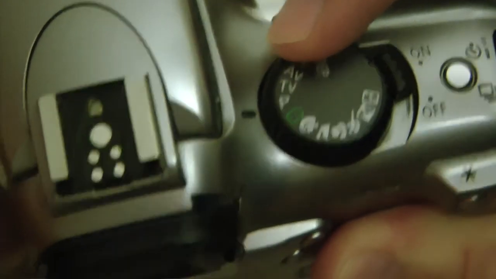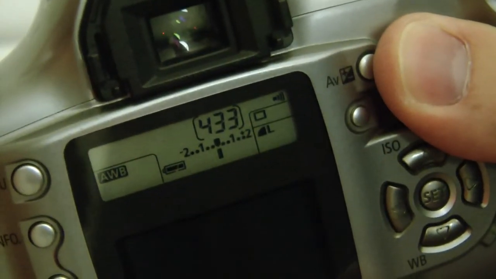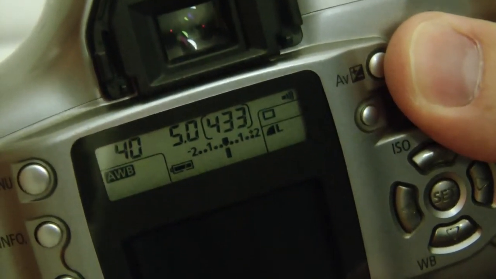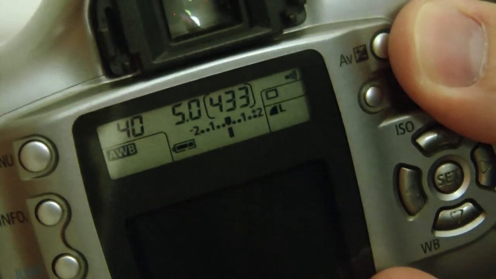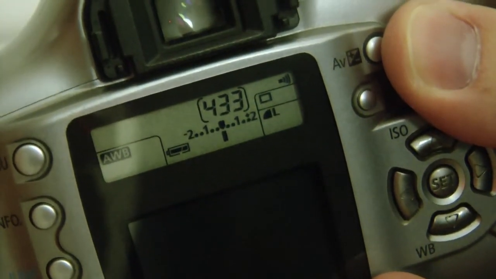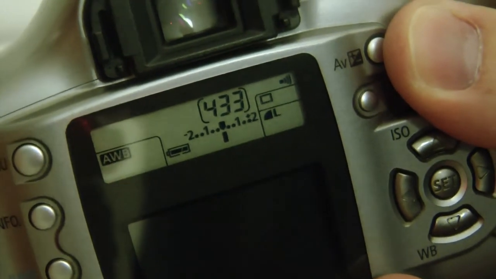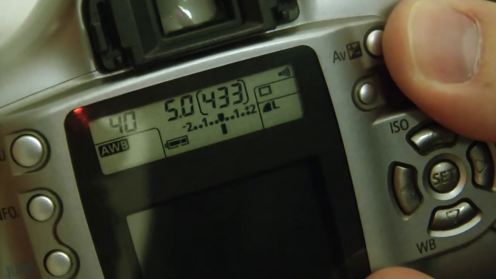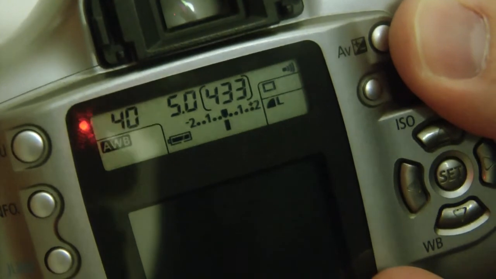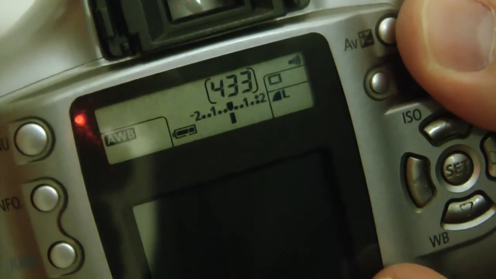So here's my old SLR, and what I'm usually using is I have the mode turned to program, and I'm pressing the shutter halfway through, and basically the computer inside works out the optimal exposure and aperture for the setting. So it's 1/40th of a second and 5.0.